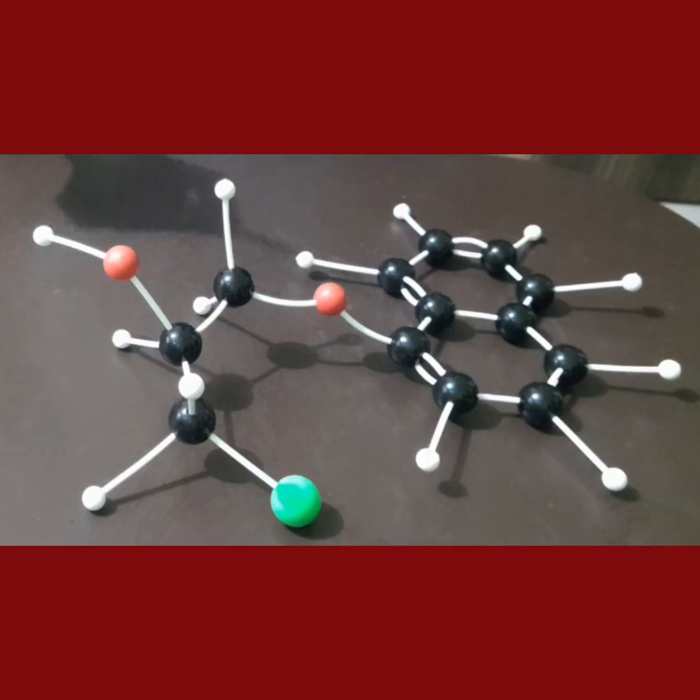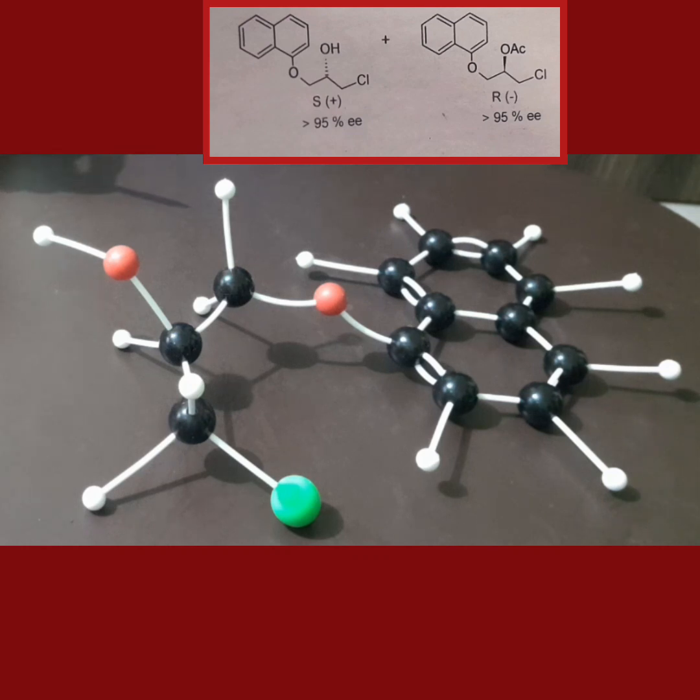Now there's a vast difference in polarity between the two. So S is an alcohol, which is more polar, whereas R is an acetate and less polar, owing to which they can be separated by column chromatography, as column chromatography purely depends on polarity.